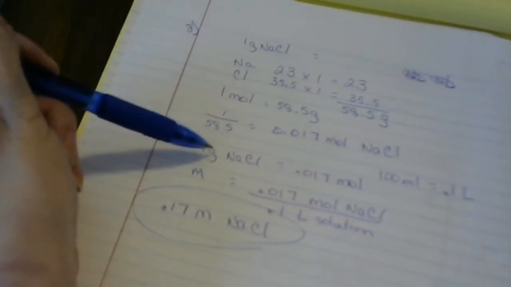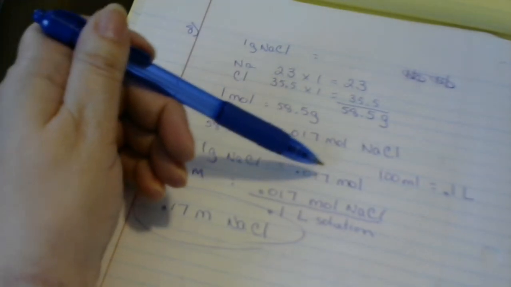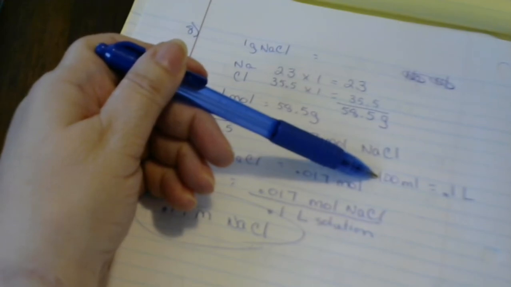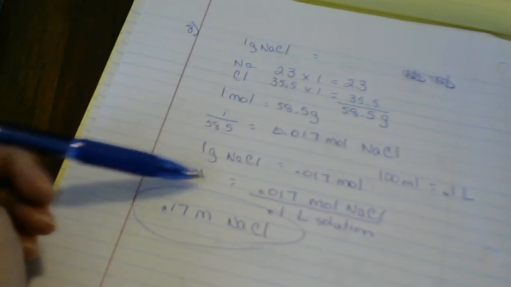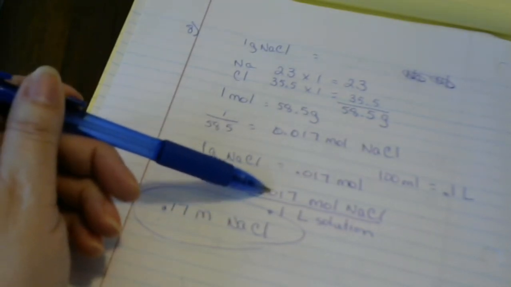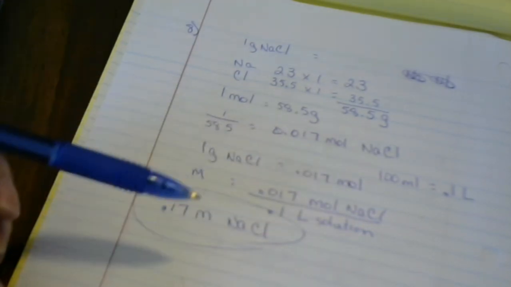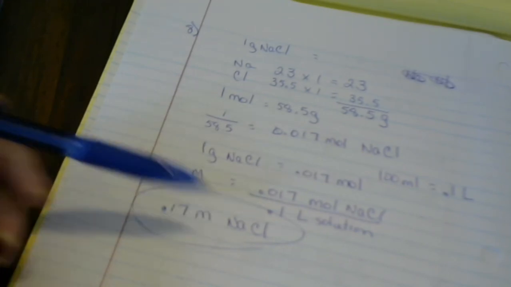All right, so 1 gram of NaCl is 0.017 moles. I'm converting my milliliters. 100 milliliters is 0.1 liter. So then I'm just going to plug everything in to find the molarity. 0.017 moles over 0.1 liters, and that's 0.17 molar solution of NaCl.